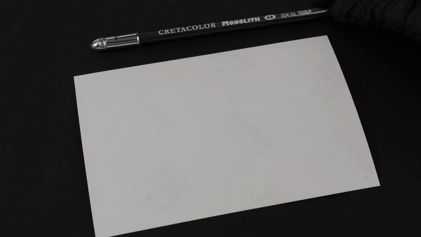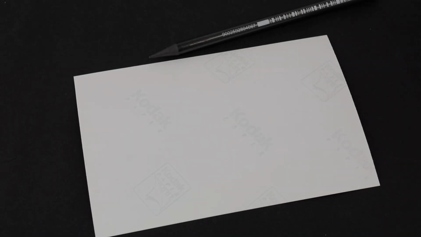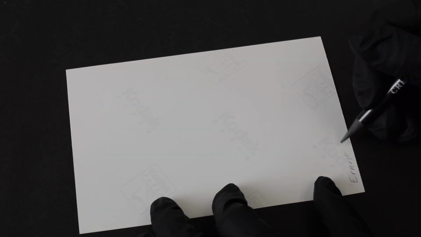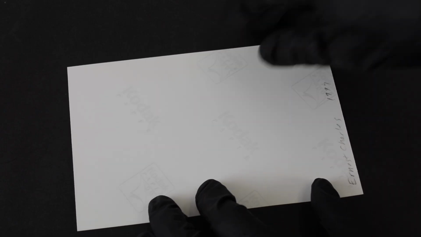We sell 6B in a set of 2 and 4B in a set of 2, and they come with these cute little caps. And these are good for writing on RC papers. It works quite well.